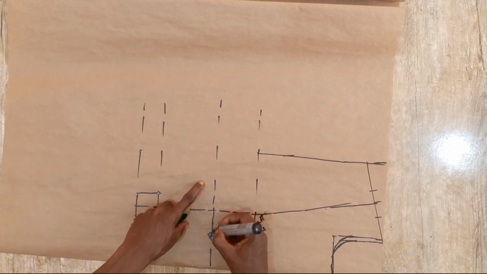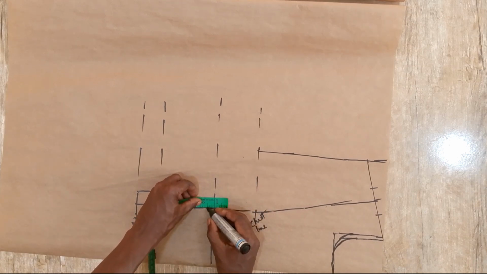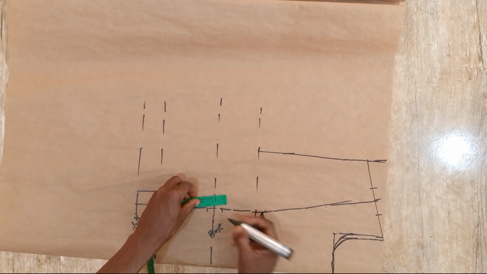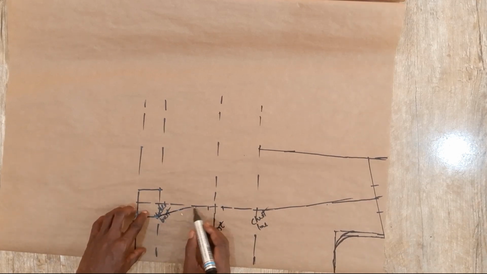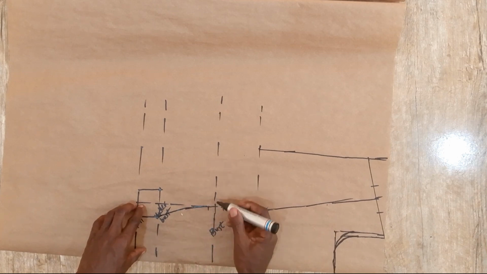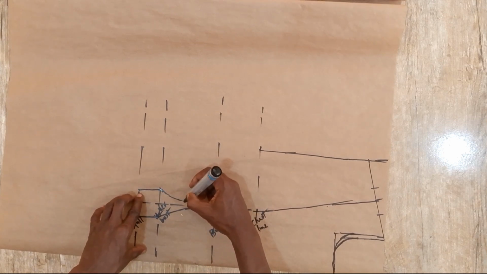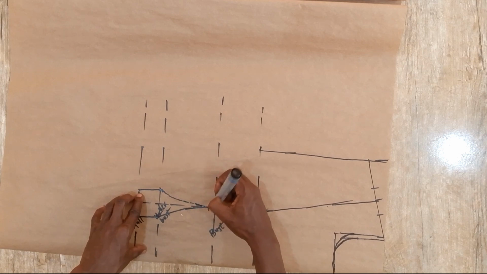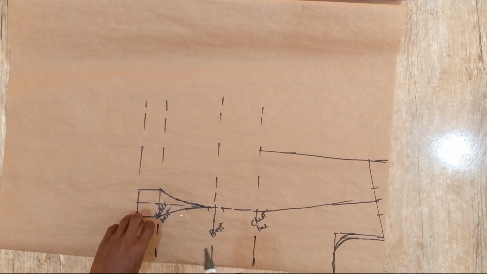Then on our bust area, I'm going to come down by 1/2 inch and go up by 1/2 inch as well. Then I'm going to connect it. Make use of your curve ruler if you can't connect it accurately. So that is it.